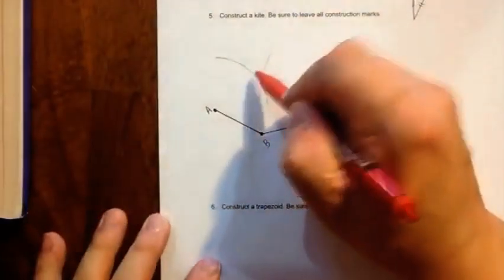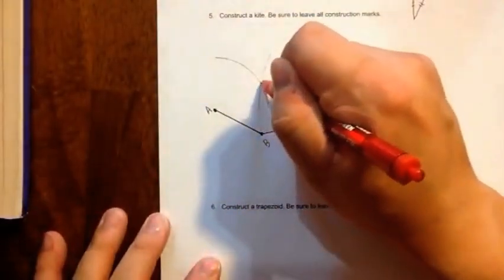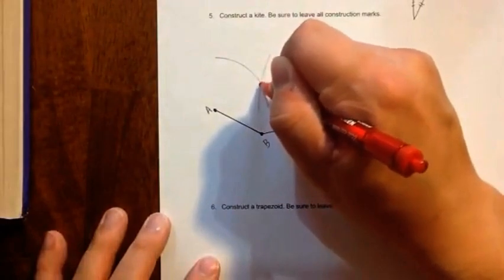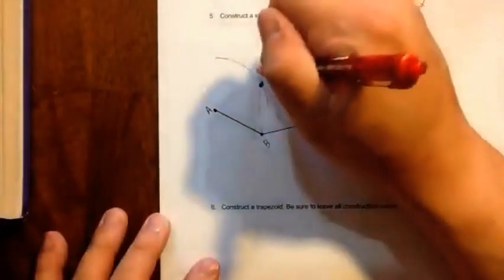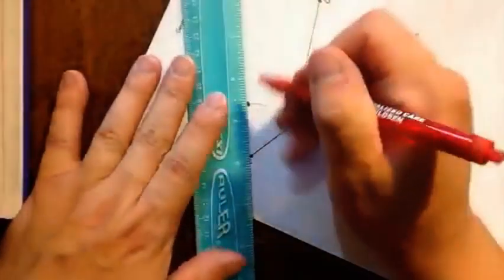I actually thought it was going to be more up here, but I did say at the beginning of the year that I need practice with estimations. And we'll call that point D, and then once we get our segments connected, we're done.